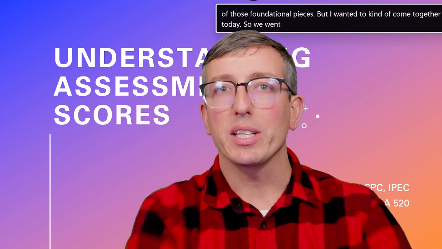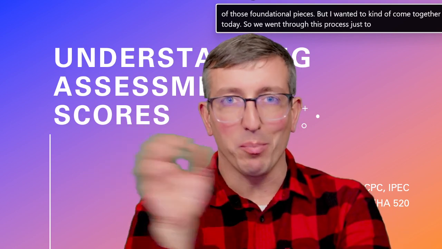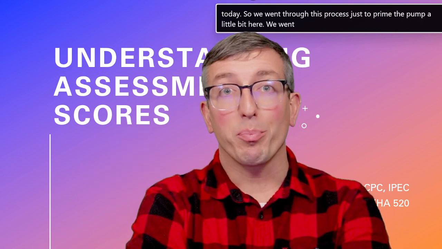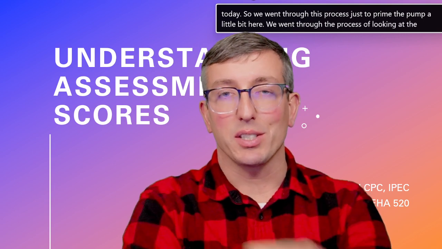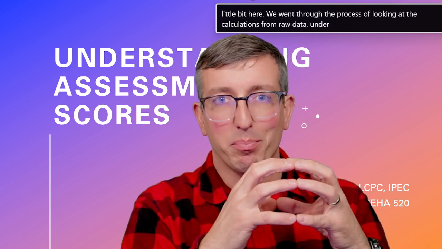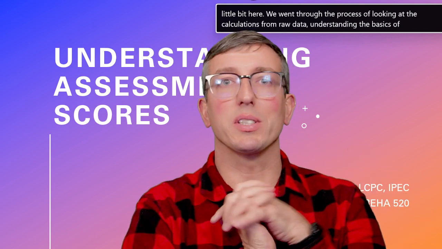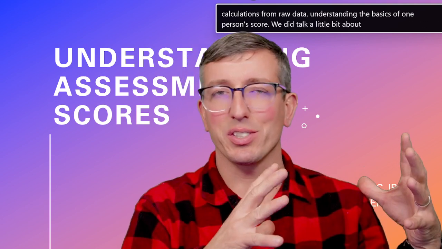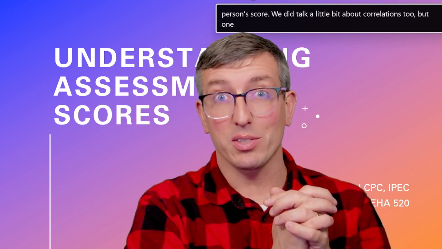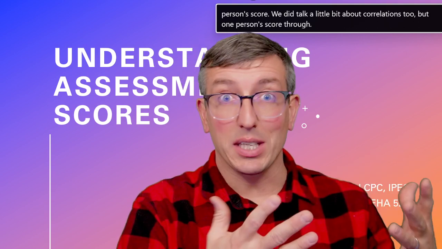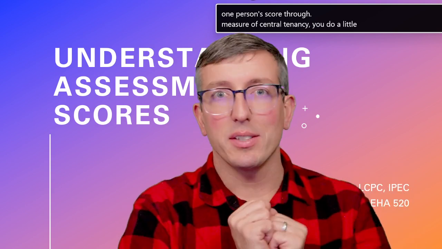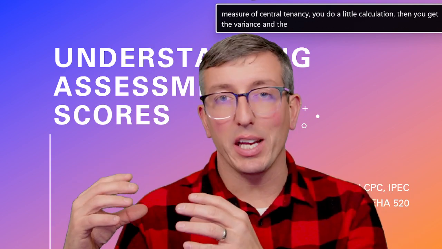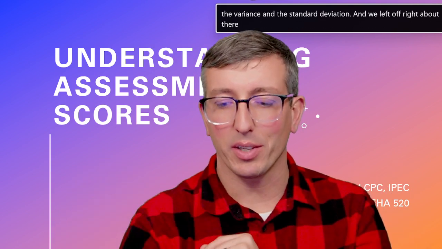So we went through this process, just to prime the pump a little bit here. We went through the process of looking at the calculations from raw data, understanding the basics of one person's score. We did talk a little bit about correlations too, but one person's score through measures of central tendency, you do a little calculation, then you get the variance and the standard deviation, and we left off right about there, okay?